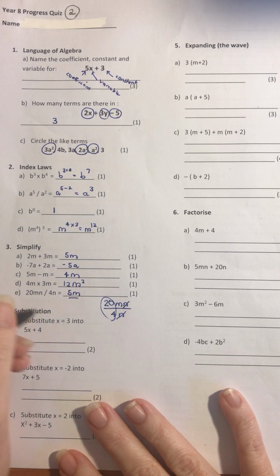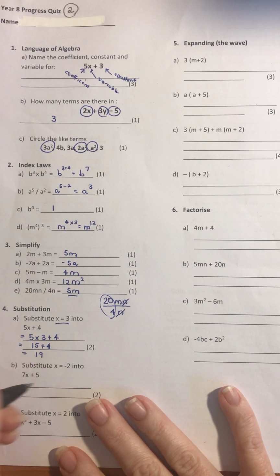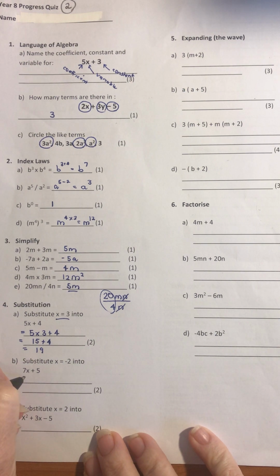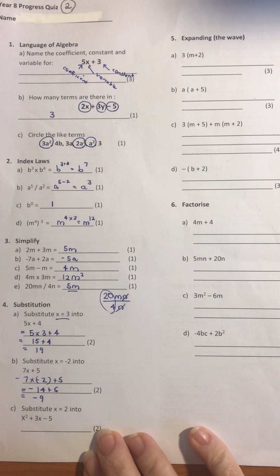Question 4, we're substituting. So we're substituting x equals 3. So that means we're going to do 5 times 3 plus 4. So we'll get 15 plus 4 equals 19. Then we're substituting x equals minus 2. So we've got 7 times minus 2 plus 5. So we get negative 14 plus 5 is going to equal negative 9.